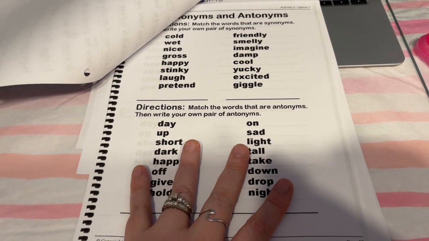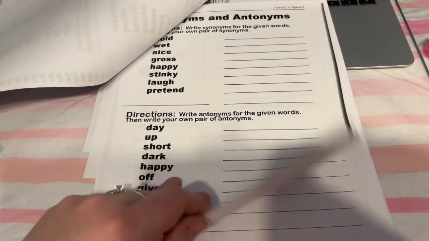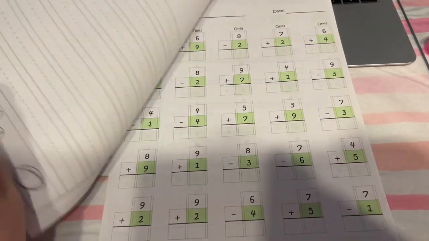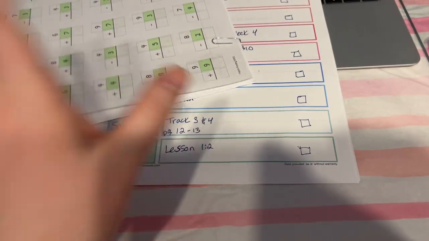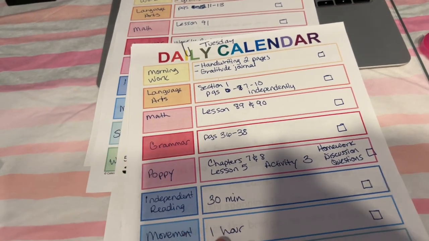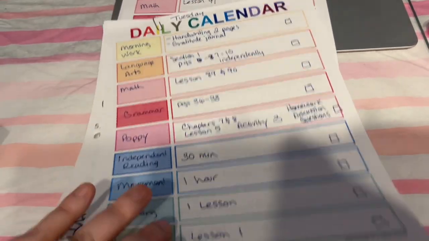So again, I printed out everything she needs for her grammar. This is the activity for her literature. This is the activity for our Right Shop. And then this is her math page that she will do independently. So Tuesday is a busy day. It's a heavy day, but it's just what's necessary for getting a 3-day work week.